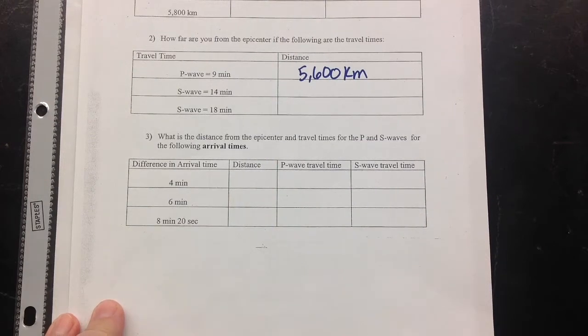So this is the last part that we are going to be working on today, which is what if you know the difference in arrival times. So yesterday we looked at seismograms and we were able to determine when the P and S wave arrived, and then from that we even took it a step further and said what was the difference in their arrival times. One of them we found to be 9 minutes, one was 7 minutes, and so on.